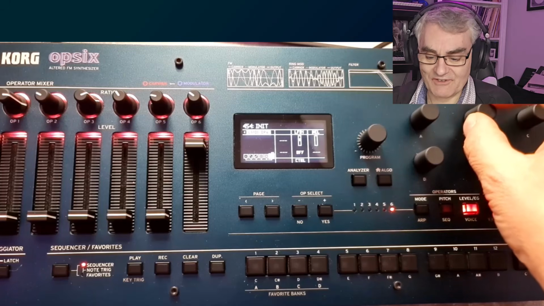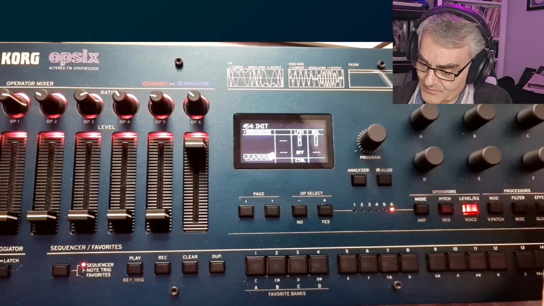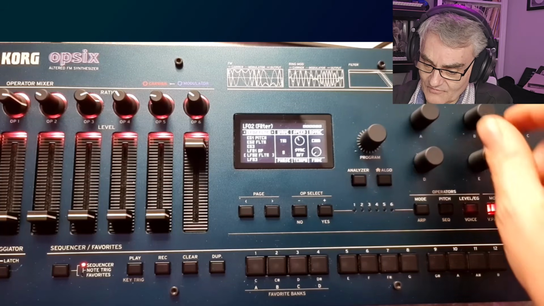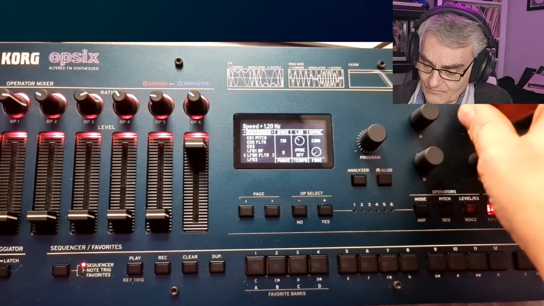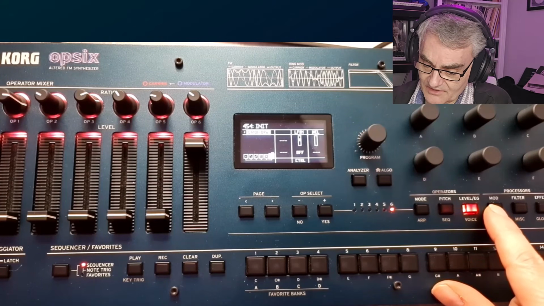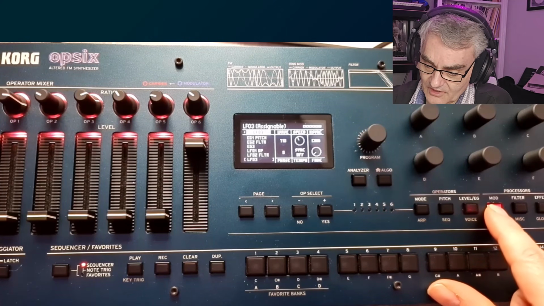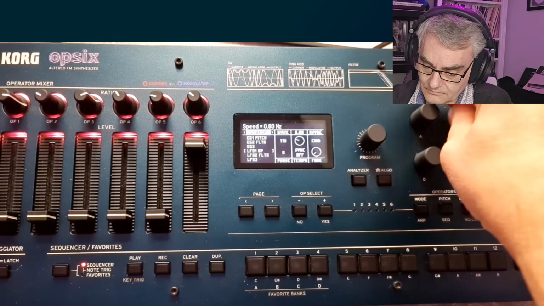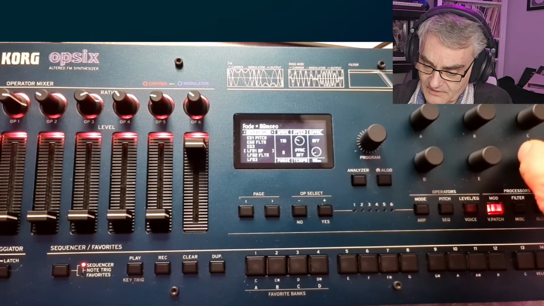Oh, it's train territory there, isn't it? So what we need to do is go to the mod, and I'm going to turn that right there. So which one is LFO 1 I used in there? So go to LFO 1. I'm going to leave it free running.